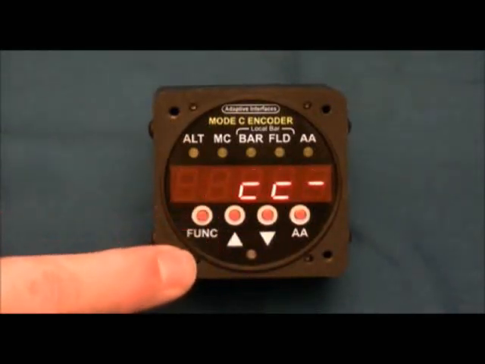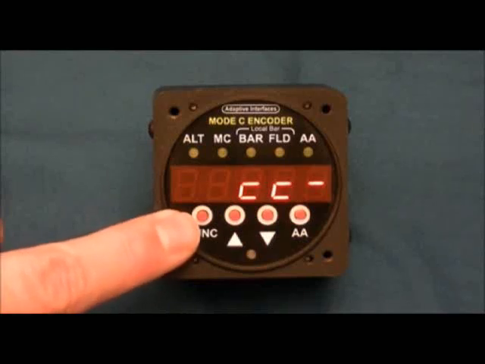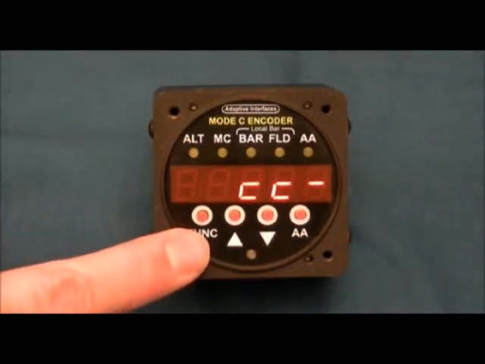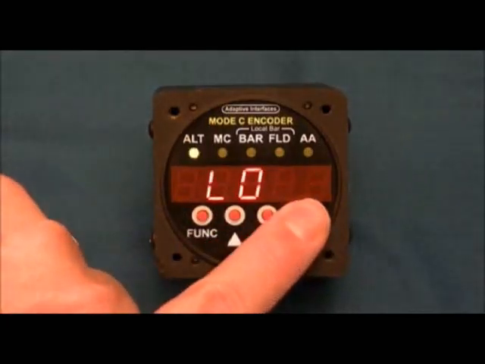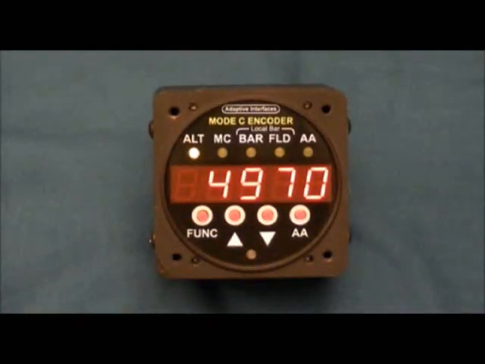And that's about it for the optional settings. The last setting that you can get when you press the function button is the return to main function. Again, that brings you back to menu level 0, or the normal operating mode of the instrument.